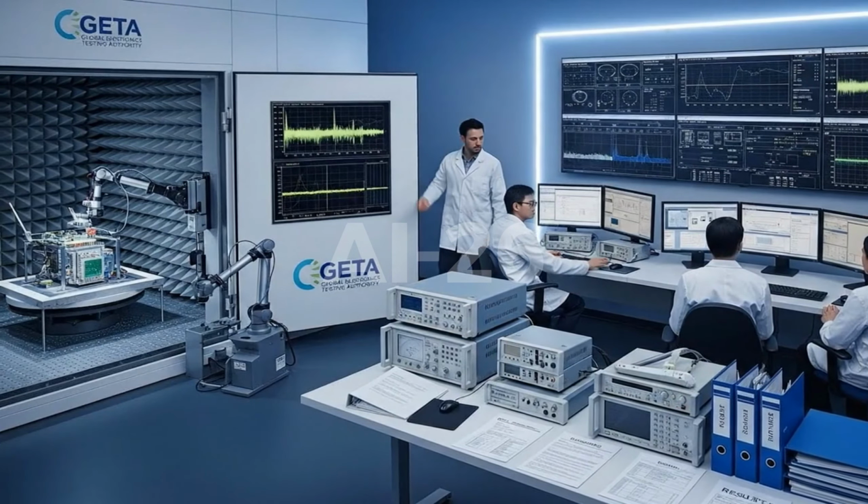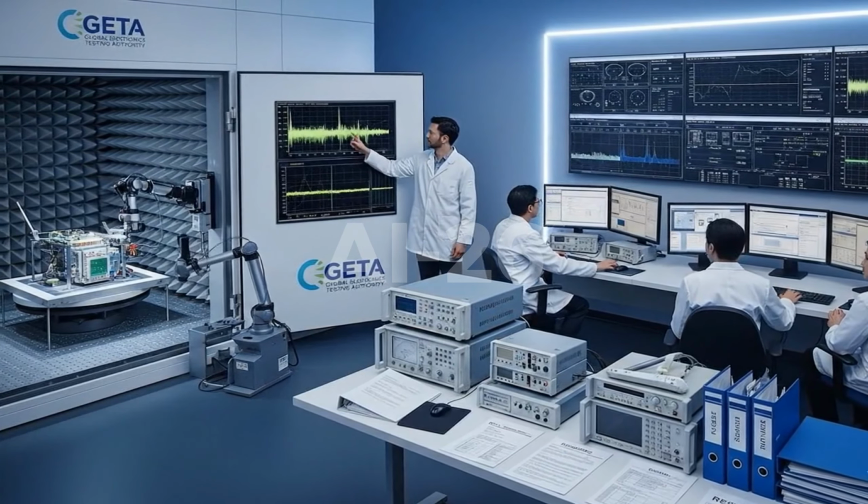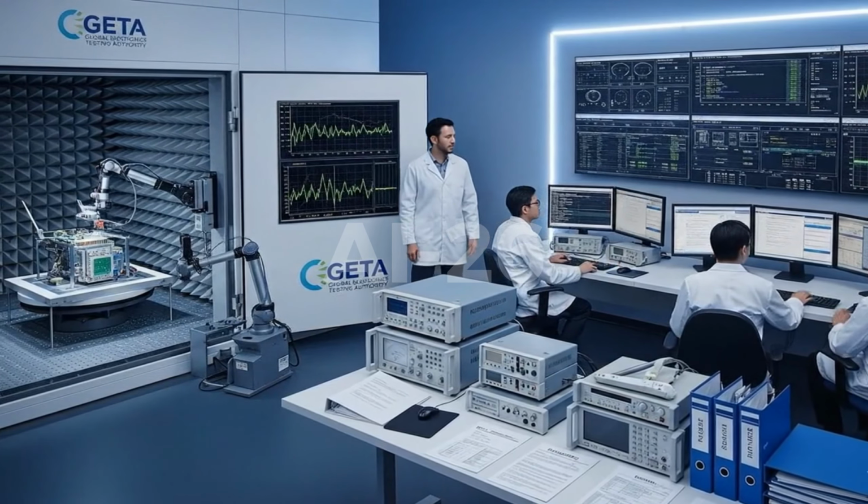Utilizing the SPC systems, we've validated the methodologies. The interference levels are well within limits. Excellent. Document the results for final certification.